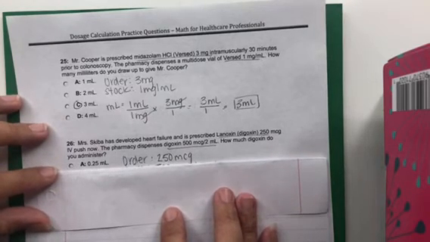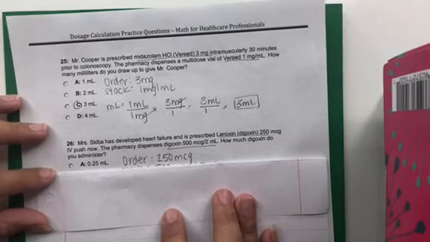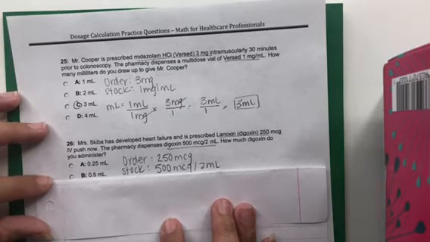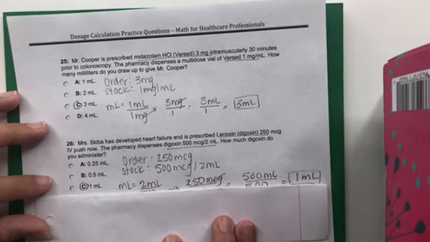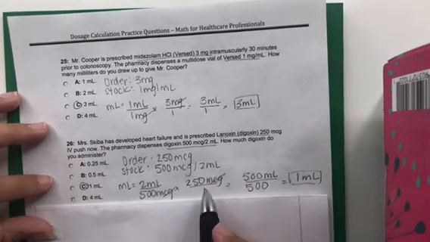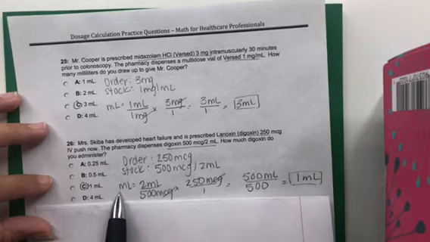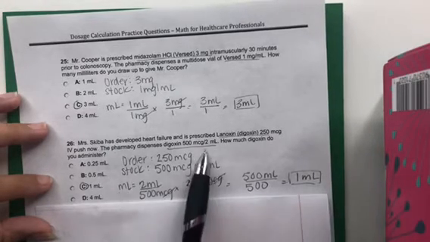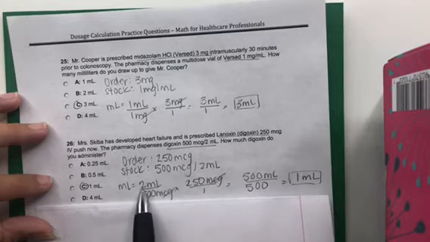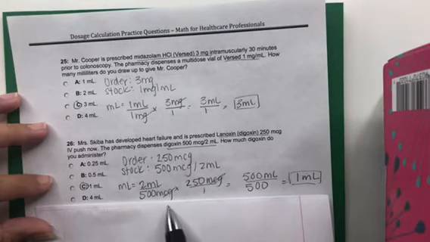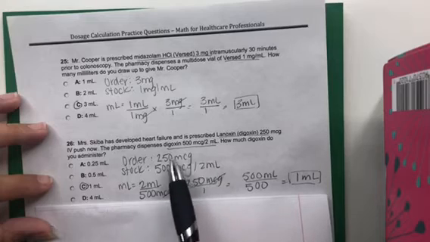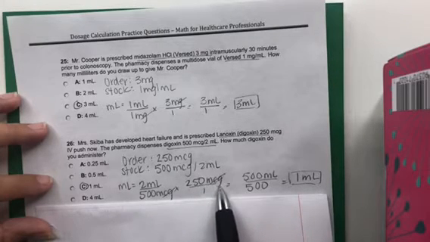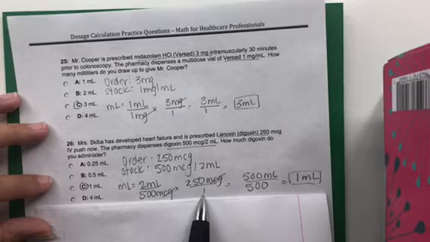So I write down my order. My order is 250 micrograms. My stock is 500 micrograms per 2 milliliters. And this is how I'm going to set up my question. We are finding milliliters. Put milliliters here. What in our given information has milliliters? 2. 2 goes here. Include the information that is attached, 500 micrograms. Times, bring micrograms up. Micrograms is here. What in our information have we not used that has micrograms? 250, and it's 1 dose.